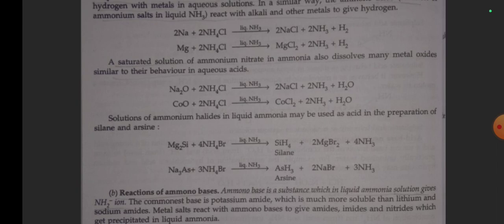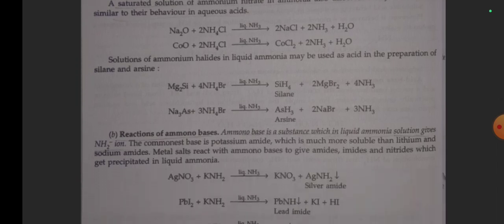A saturated solution of ammonium nitrate in ammonia also dissolves many metal oxides, similar to their behavior in aqueous acids. Na2O plus 2NH4Cl in presence of liquid NH3 gives 2NaCl plus 2NH3 plus H2O. CoO plus 2NH4Cl in liquid NH3 gives CoCl2 plus 2NH3 plus H2O.